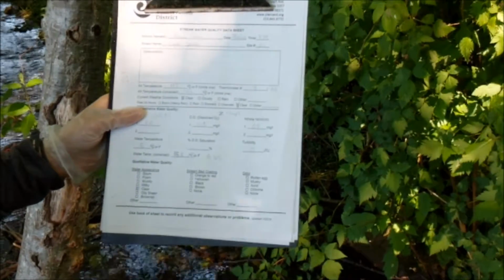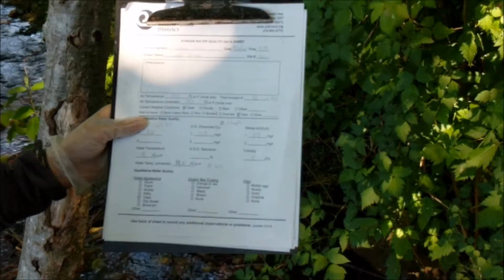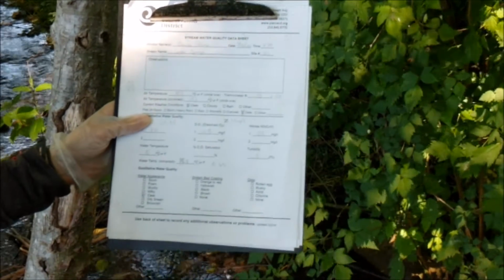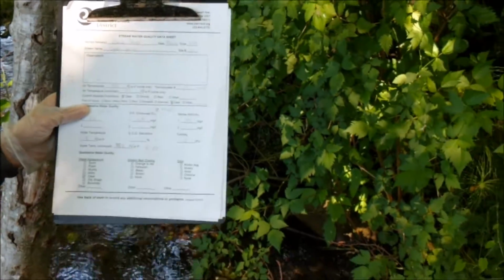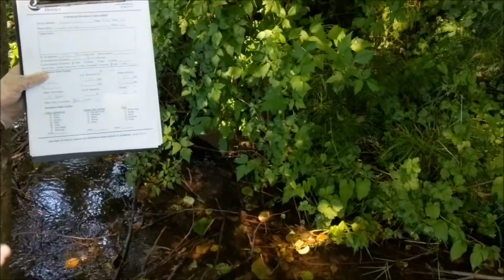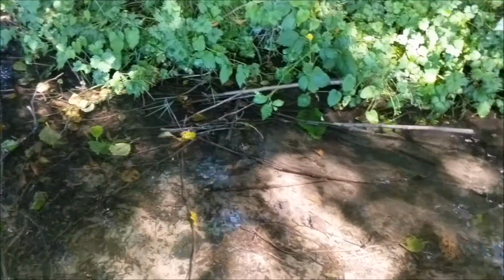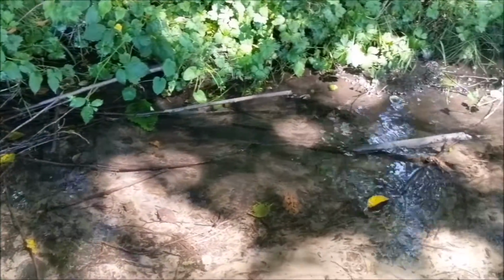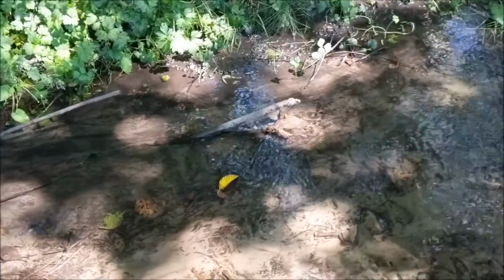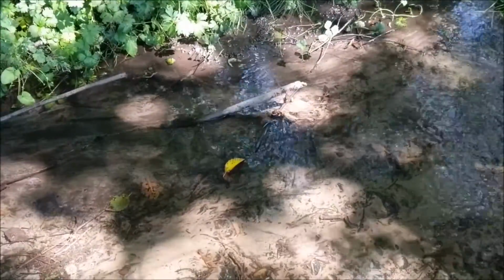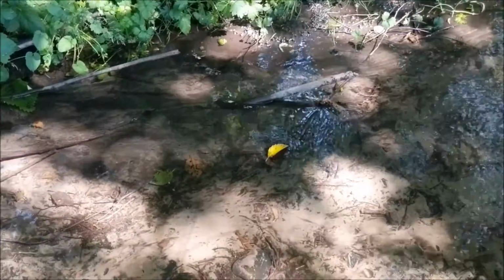Our next checkbox is stream bed coating. Our choices are orange to red, yellowish, black, brown, or none. And so we're looking to see if there's any kind of coating on, a good example is on our rocks here. We do have a lot of sediment that's come down, and we have some detritus matter that's a little bit peat-like that's settled on the stream banks here.